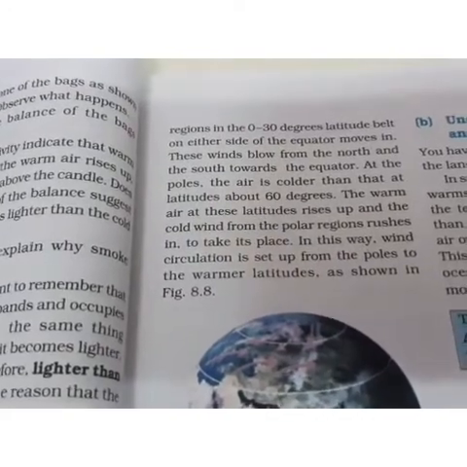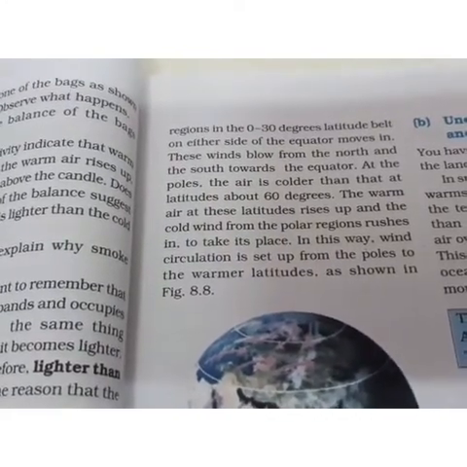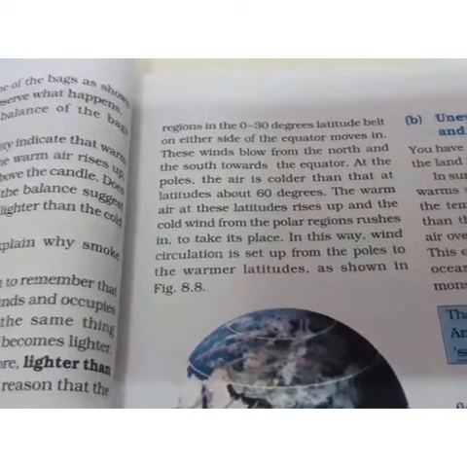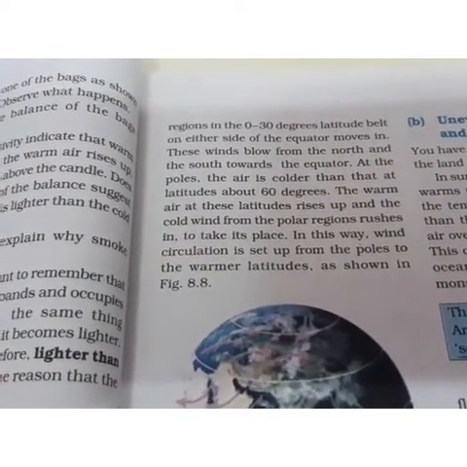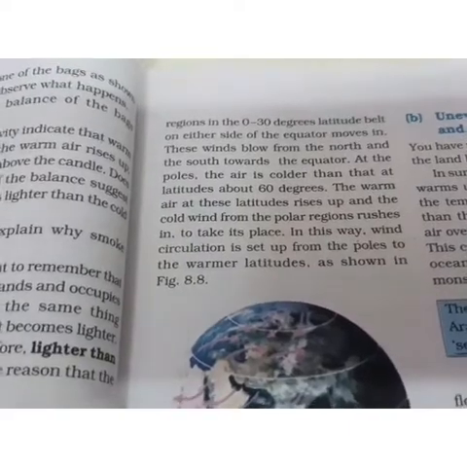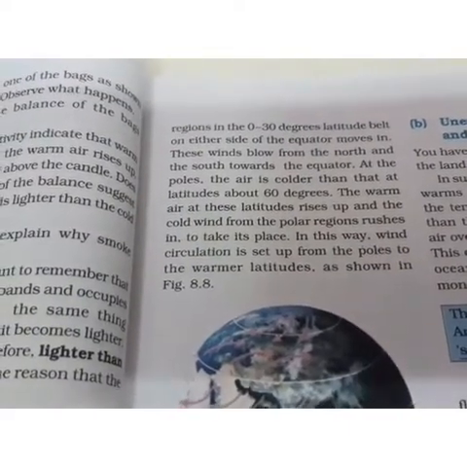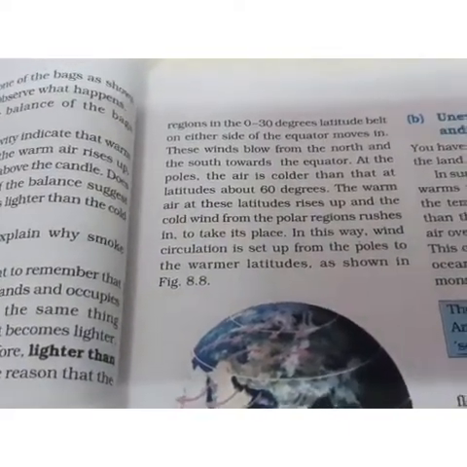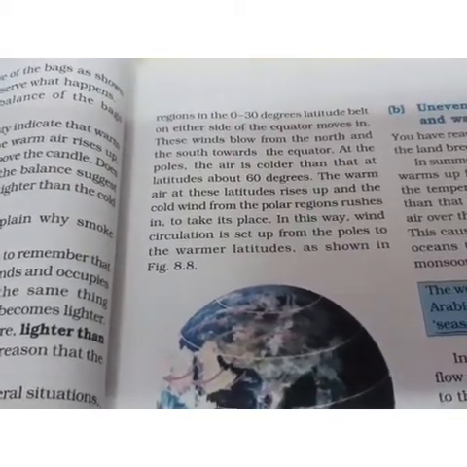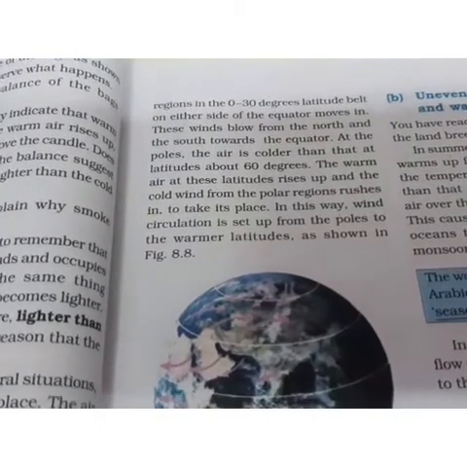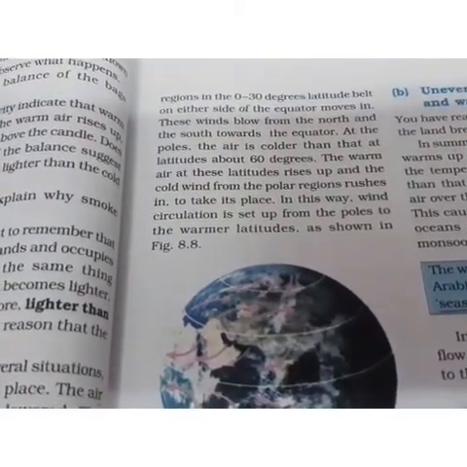At the poles the air is colder than that at the latitudes about 60 degrees. So it is quite cold in the polar regions. It is also colder compared to the regions which lie around 60 degrees of latitude. The warm air at those latitudes rises up, and the cold air from the polar region rushes in to take its place.